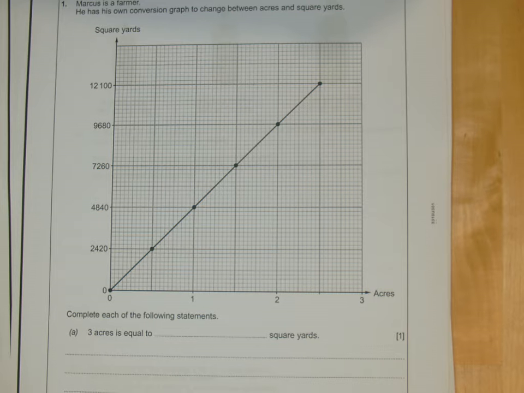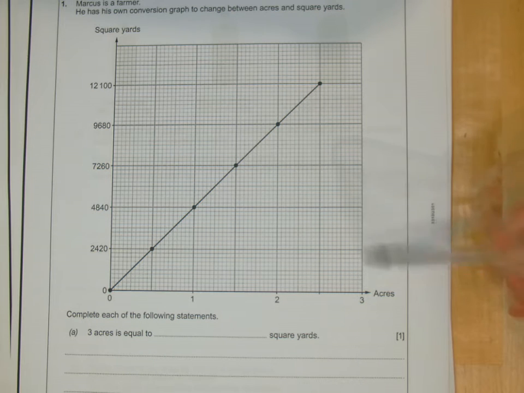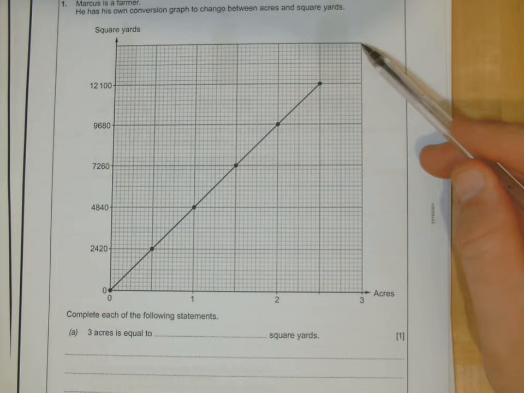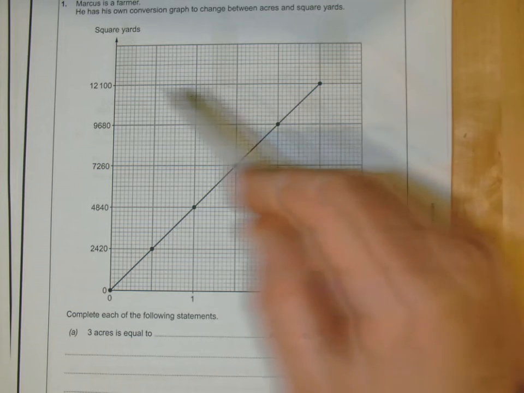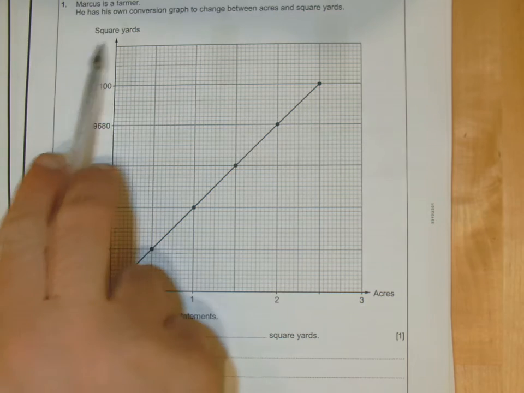3 acres is equal to something, yeah, square yards. If you look at the conversion graph, it doesn't go all the way to 3 acres. You could continue it with a ruler, so it's going to be there, isn't it? If you visualize that, so 3 acres, you can then see what that's going to be in square yards. Trouble is they don't give us the total there, they don't tell what that number is there.